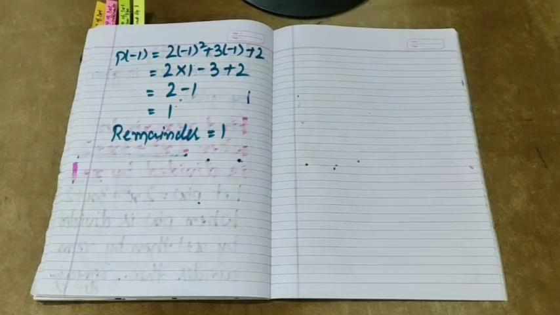Now students, you have understood what the remainder theorem is and where it is used. Now we will do the proof of the remainder theorem. Usually we first do the theorems, do the proofs for the theorems, and then move to the question part. But here firstly we have done the question and now we will do the proof of the theorem.